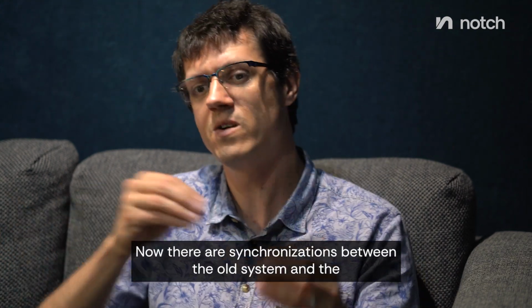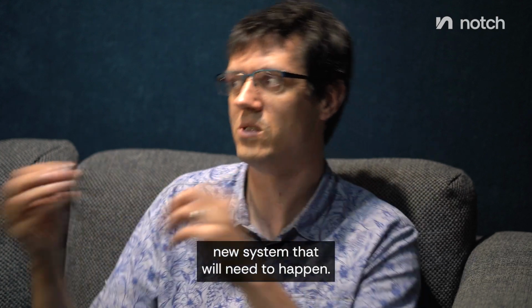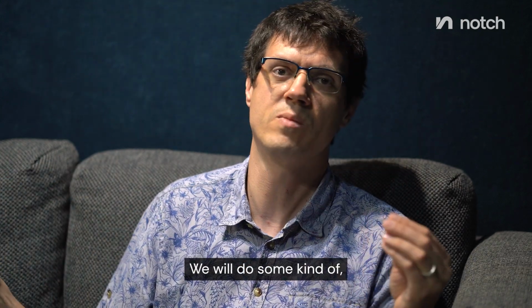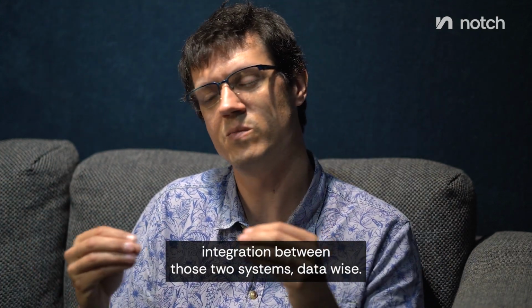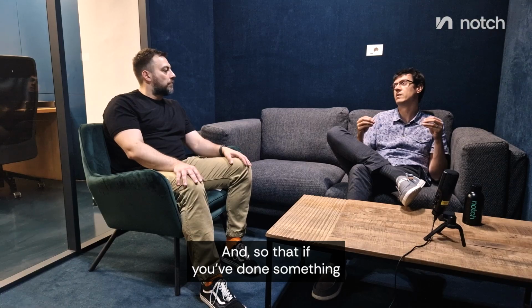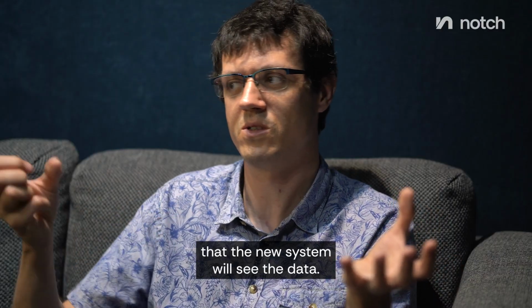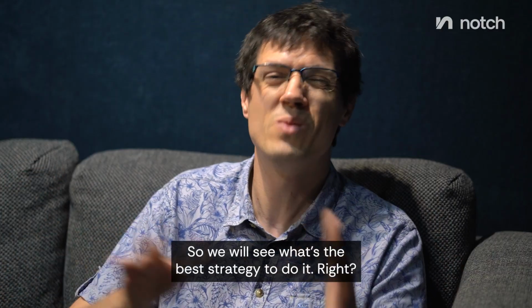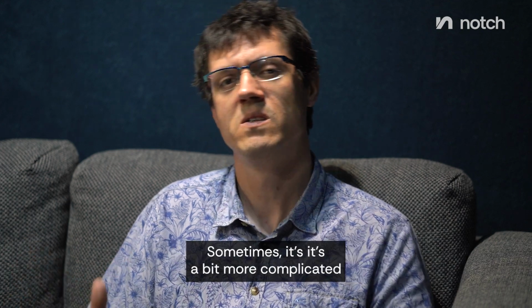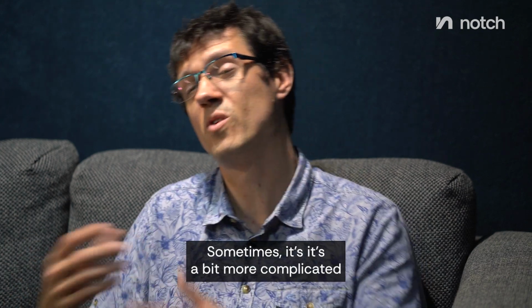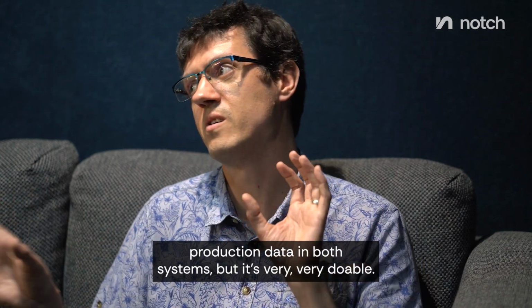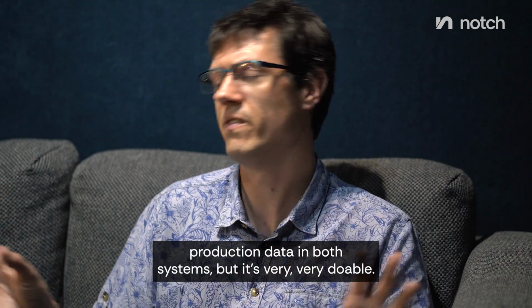Now there are synchronizations between the old system and the new system that will need to happen. We will do some kind of integration between those two systems data-wise, so that if you've done something in the old system, the new system will see the data. So we will see what's the best strategy to do it. Sometimes it's a bit more complicated to have production data in both systems, but it's very, very doable.